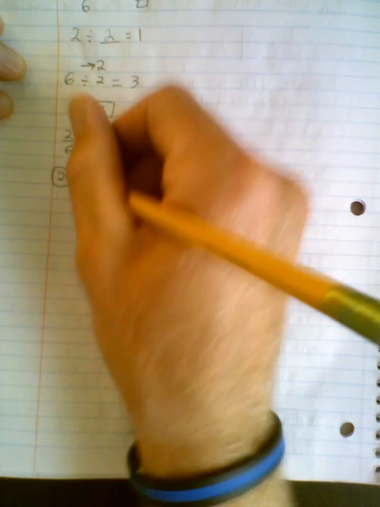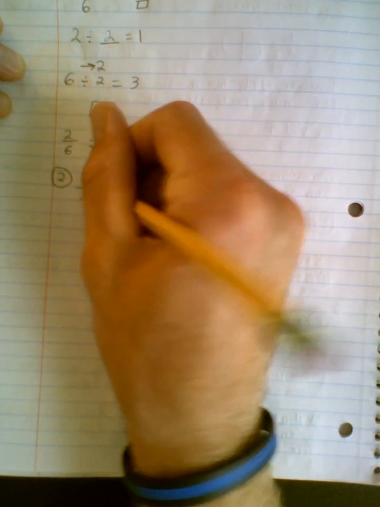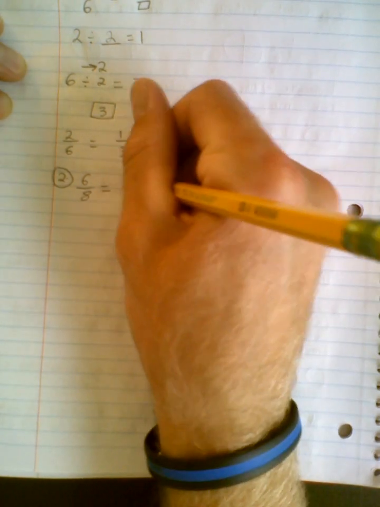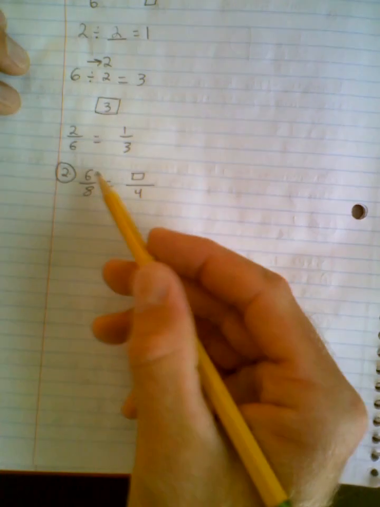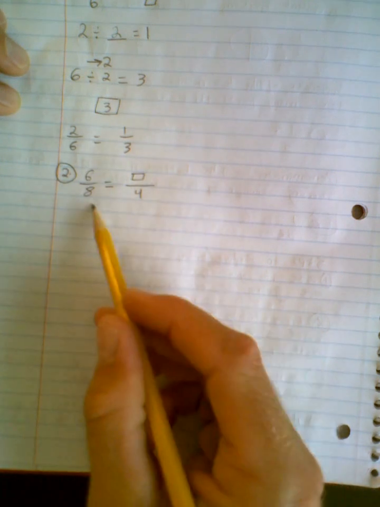So let's take a look at another example, number 2. Your example for number 2 is 6 over 8 equals blank over 4. Well, step 1 says to see if your given numerators or denominators are going up or down in value.